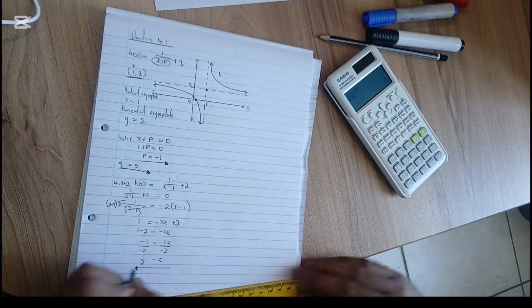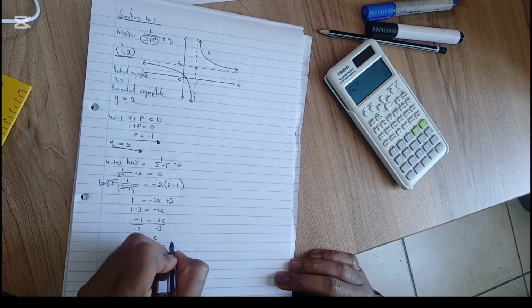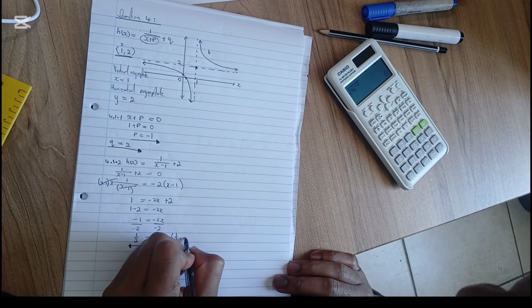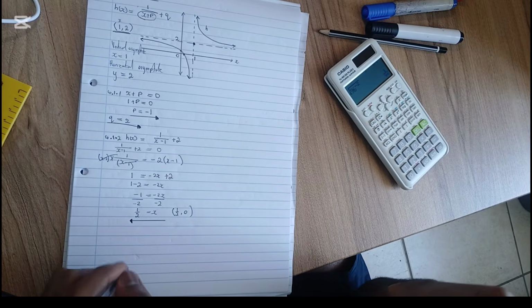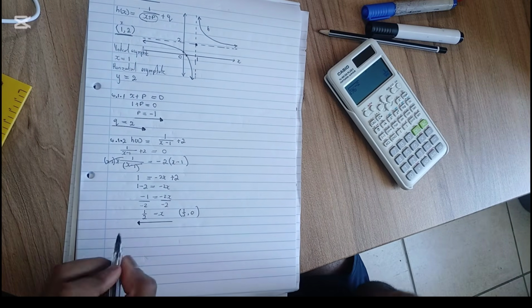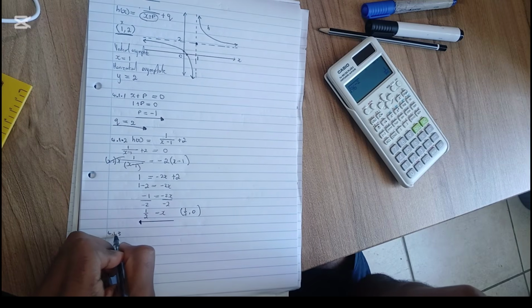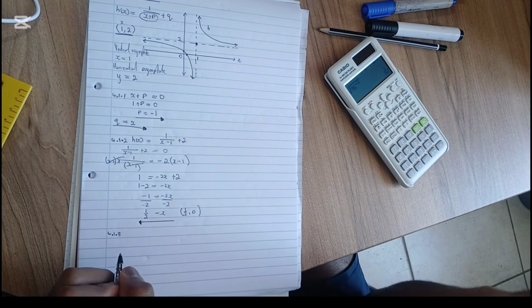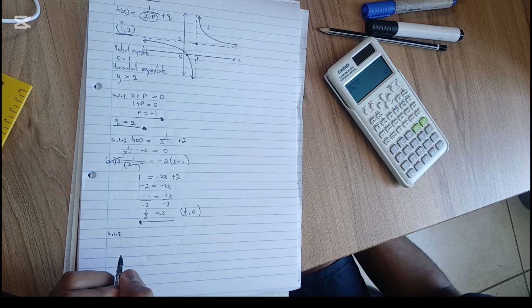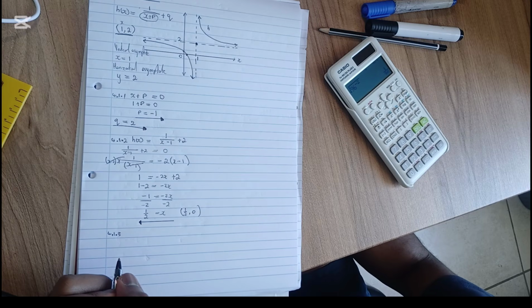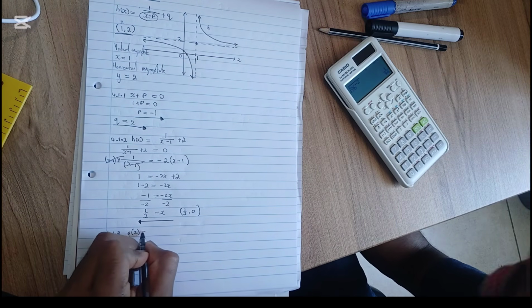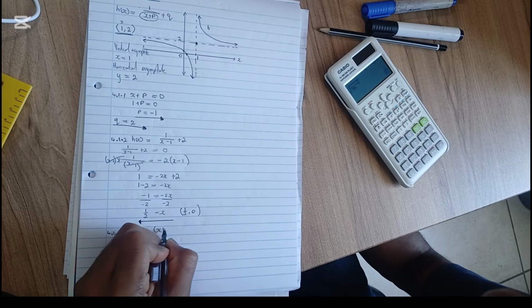That's it. So now our x-intercept is half, so we have half, 0. And then now moving to question 4.1.3. 4.1.3 says write down the x coordinate of the x-intercept of g if g of x is equal to h of x plus 3.